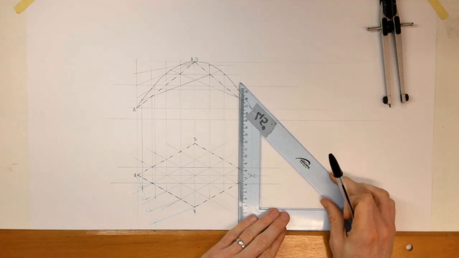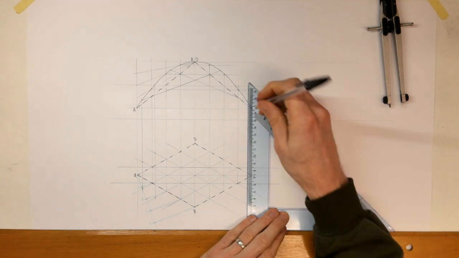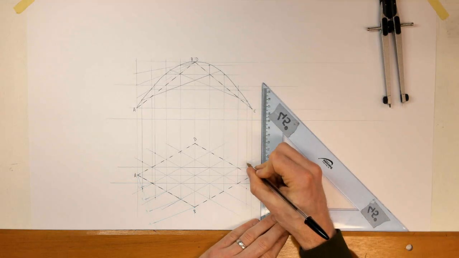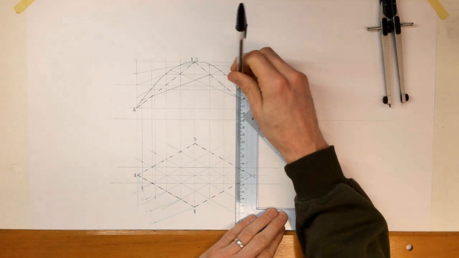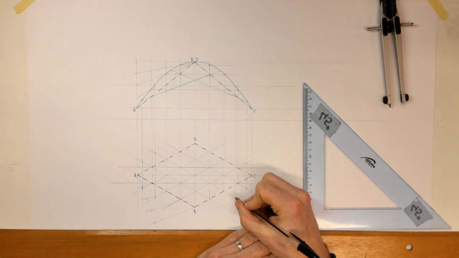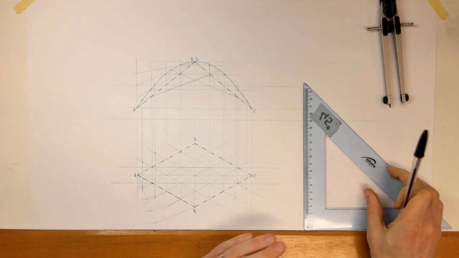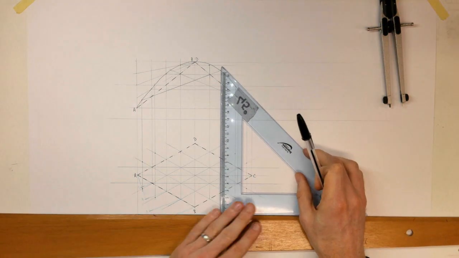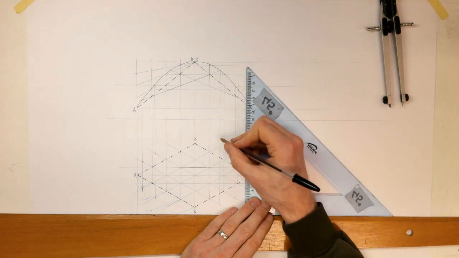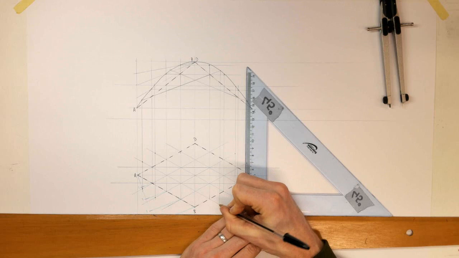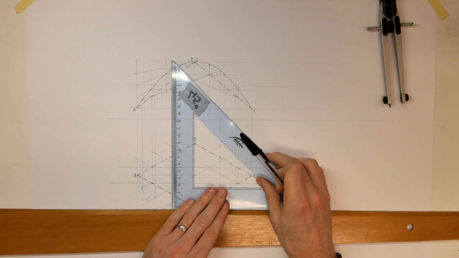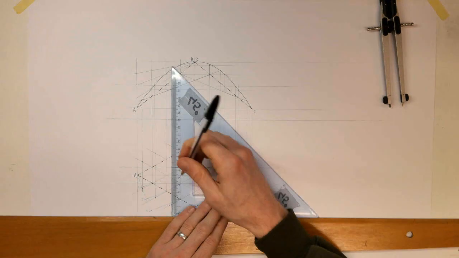Get that over on this side. Takes a bit of time to do these.